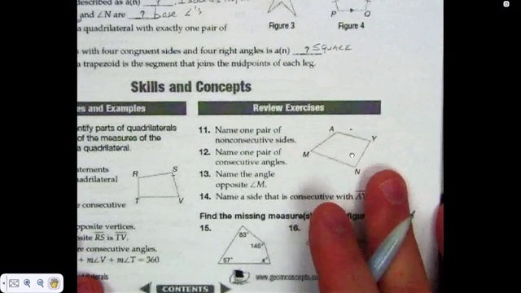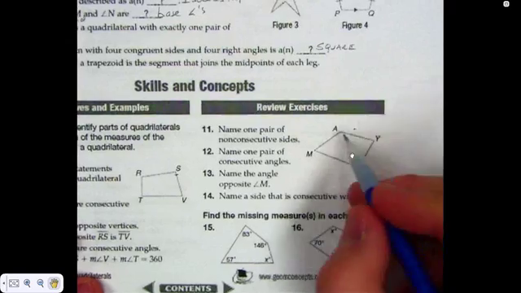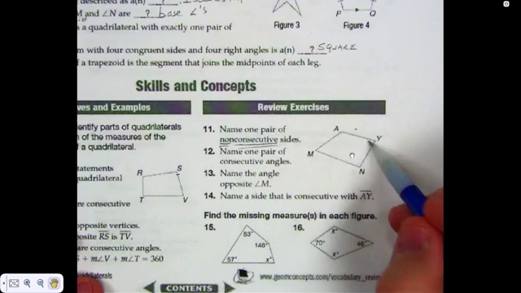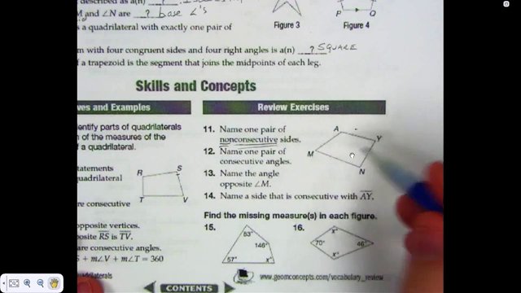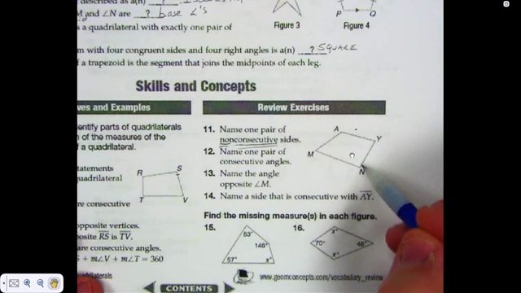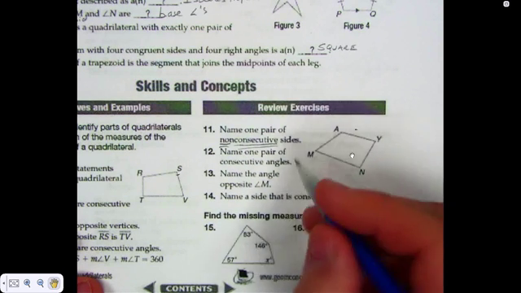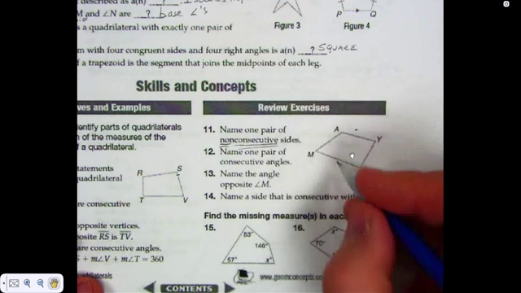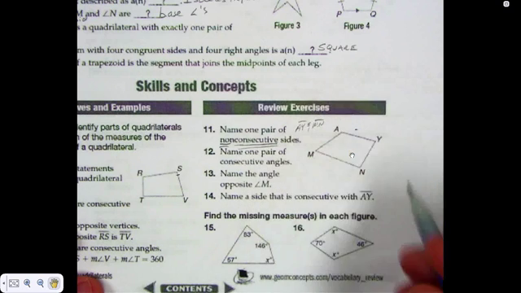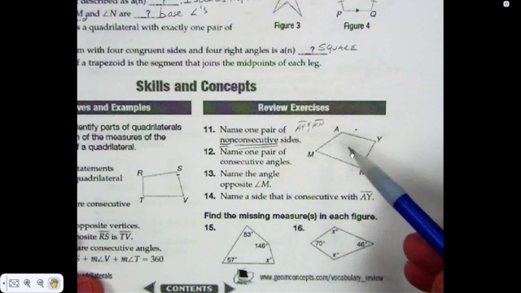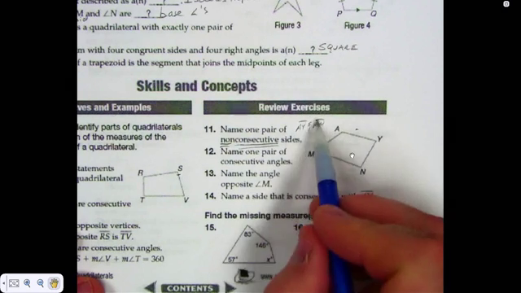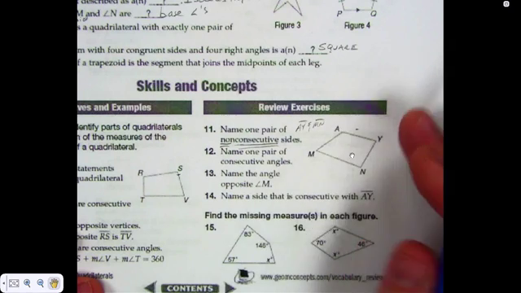On number 11, it says name a pair of non-consecutive sides. What does non-consecutive mean? Yes. Right. AY. This one is consecutive to it. This is consecutive. The only one that's non-consecutive or not consecutive to it is what? MN. So I could say AY and MN. However, what other answer would be right there? YN. Correct. But you have to put the segment sign above it, or you're talking about the distance. Make sure we do that correctly.